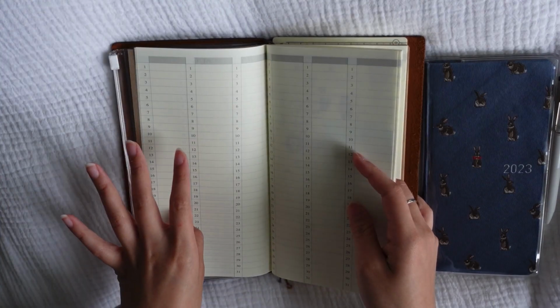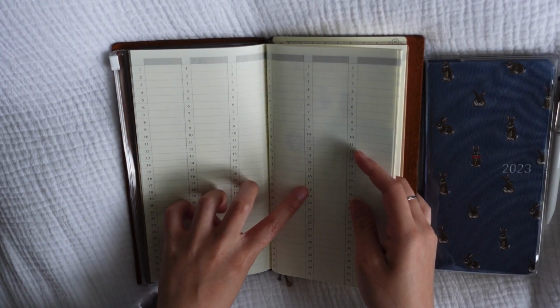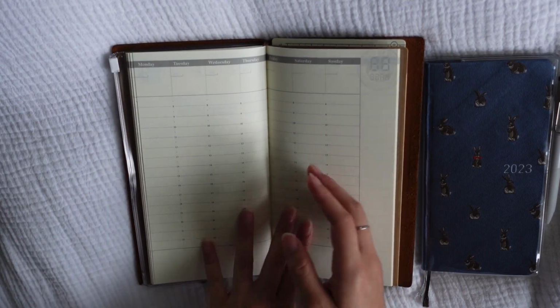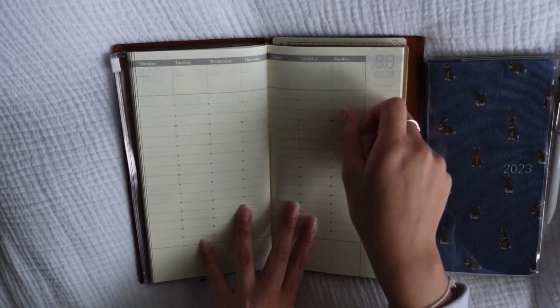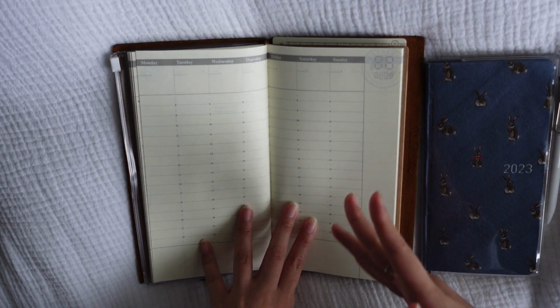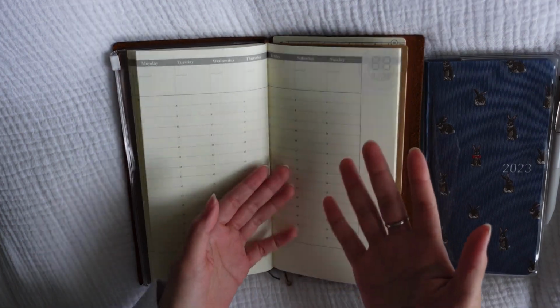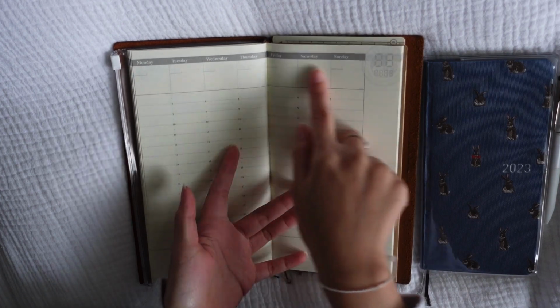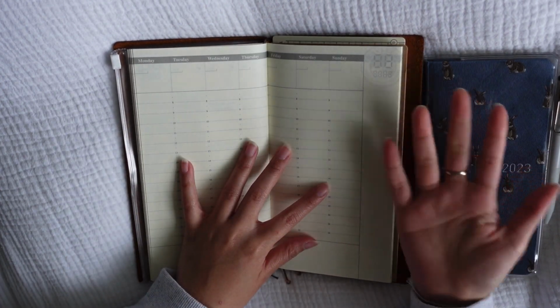The layout is very simple with a yearly layout at the front, then we go straight into the weekly layout, which has the days of the week at the top and time tracking along the sides of each box, which I surprisingly really love and find super useful. This is an undated version, which essentially means that it does not have the dates written down at the top and you have to put that in by yourself.